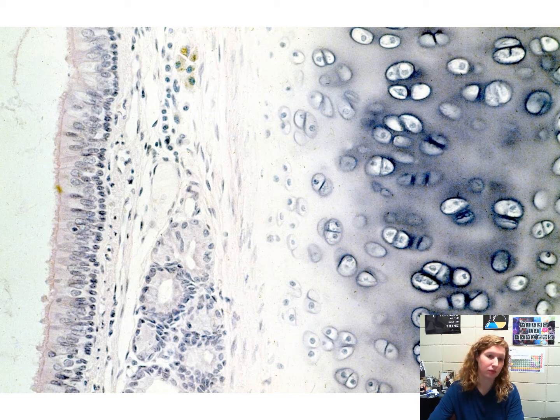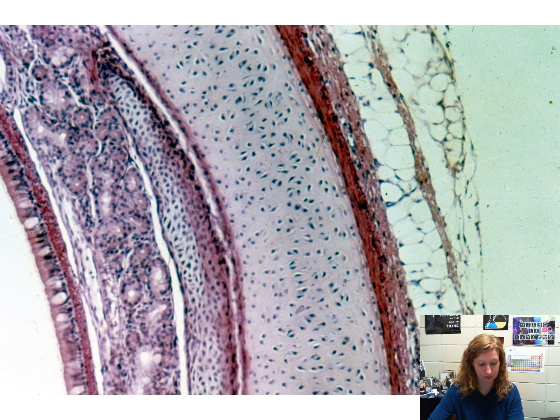You've got some pseudostratified ciliated columnar epithelium and looks like some smooth muscle as well. So mostly we're looking at cartilage here on the right side. Also looking in the middle at just a general layer of cartilage.